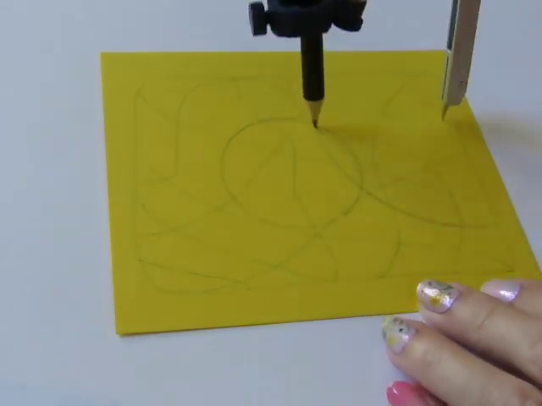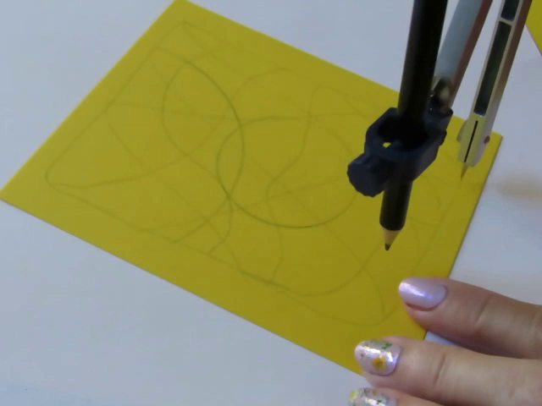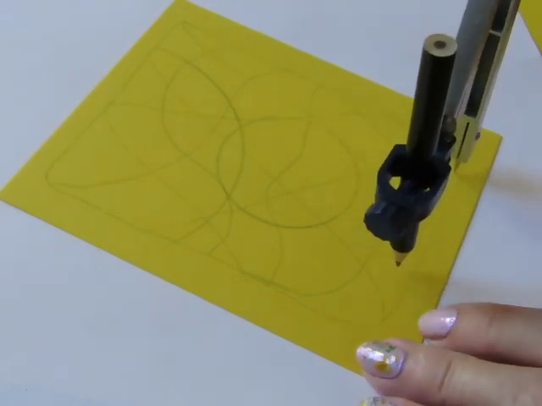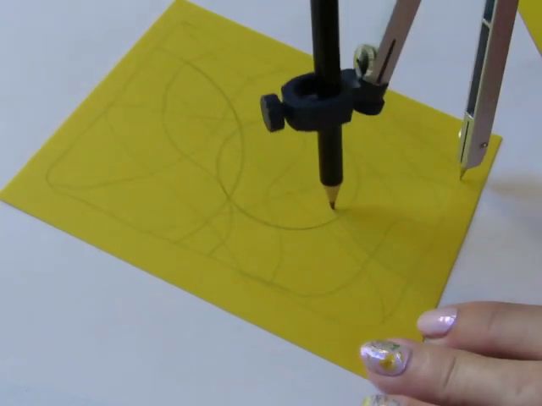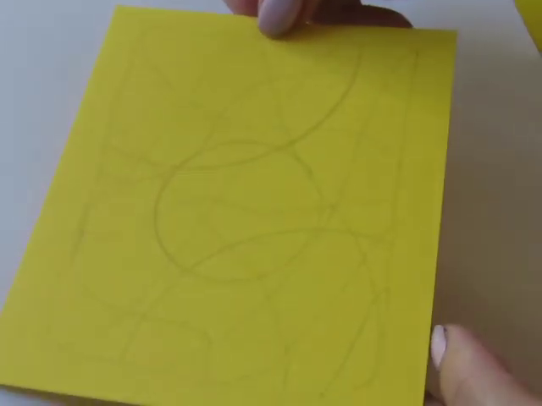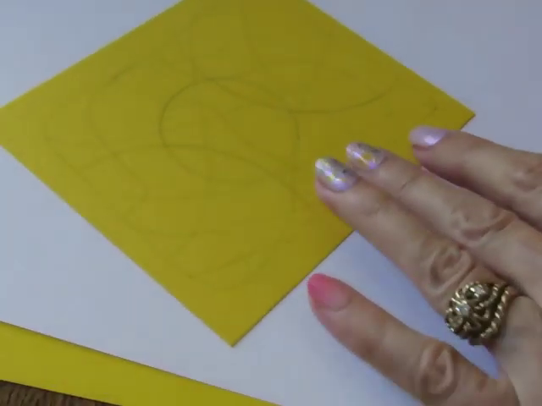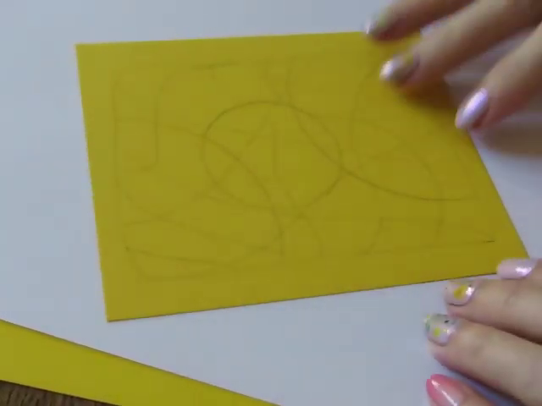Maybe here. And maybe here. Something like that. That looks good. That's my base.